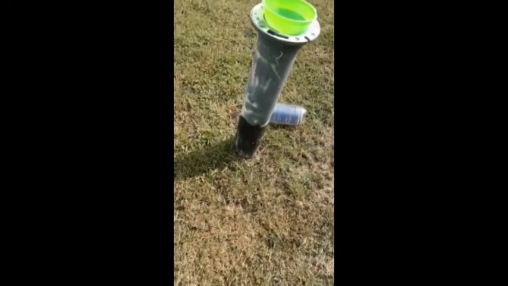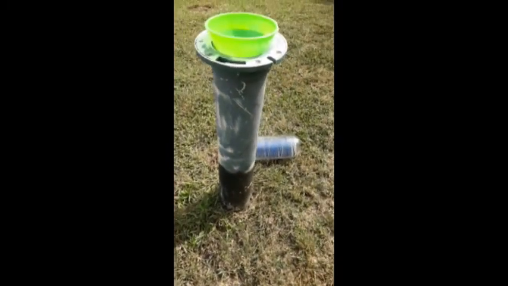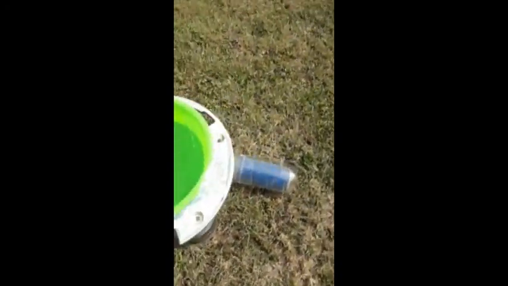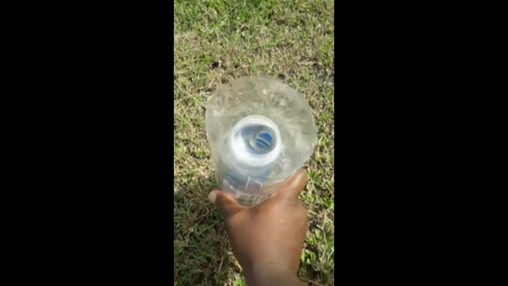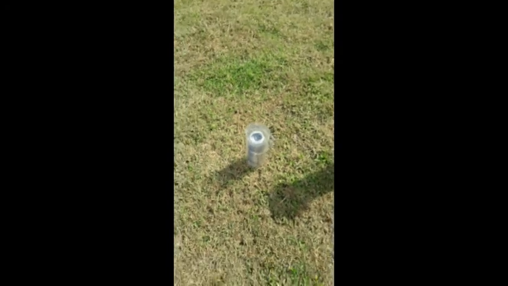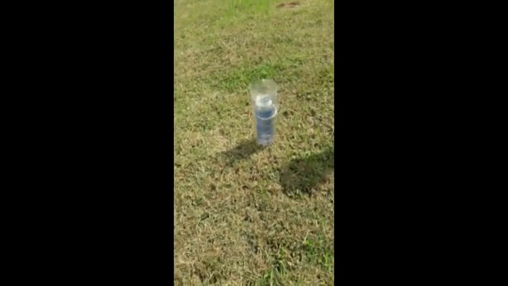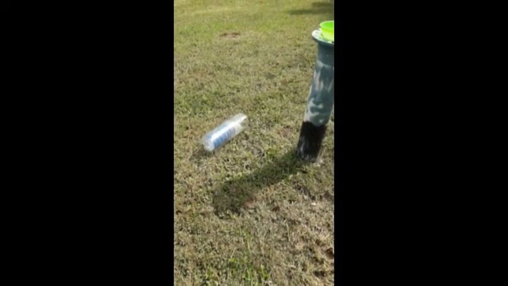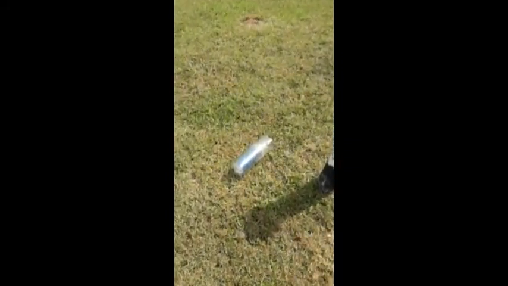Alright, so why is it actually in the ground? Why do they need to put it in the ground? Well, let's see if I can illustrate. Alright, so I'm going to place this rain gauge. I'm just going to place it on the ground here. Perfect, right on time. That rain gauge is a paid actor. Let me try again.